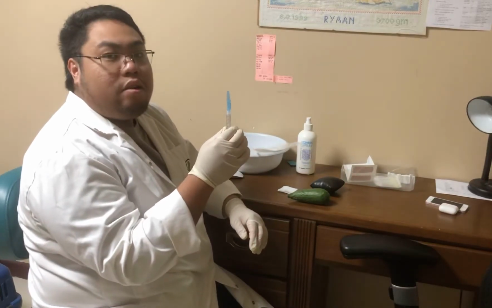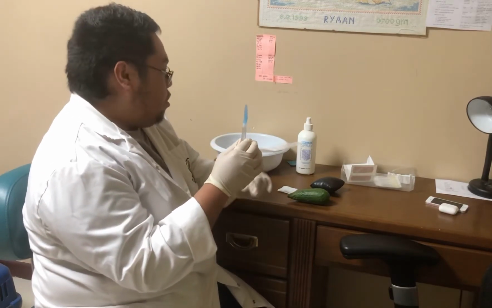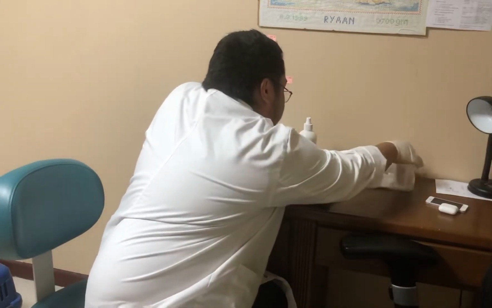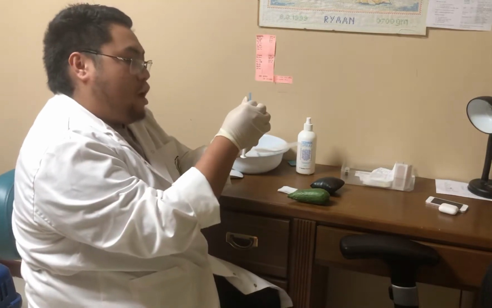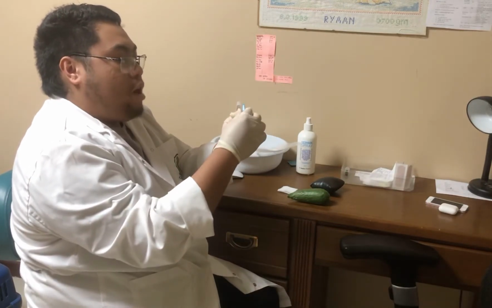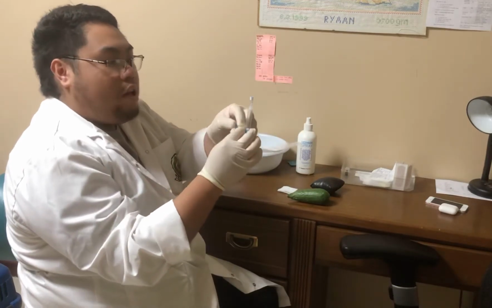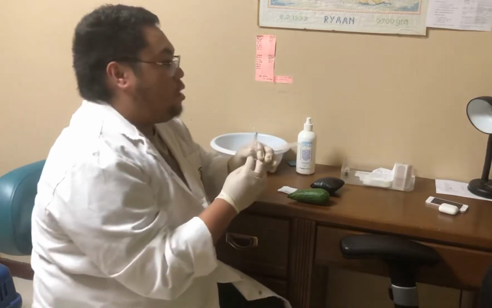After this, seal the needle immediately with the cap or the bottle cap. For this one, we have a bottle cap. So basically, we're going to be doing this and throwing the needle in the disposal area.